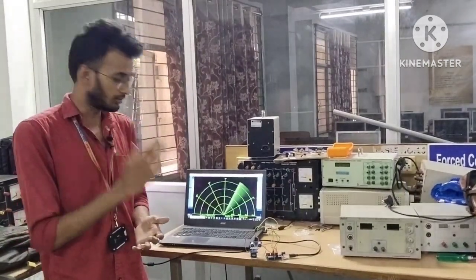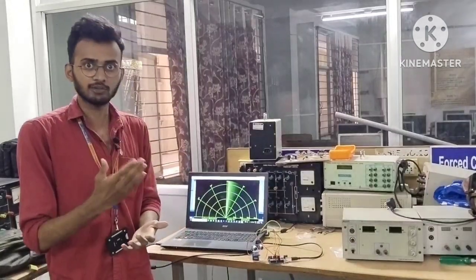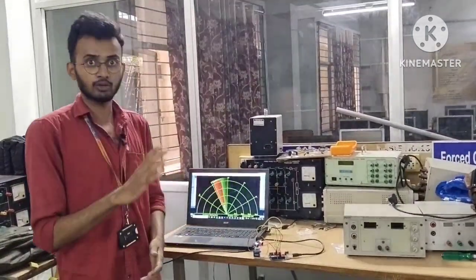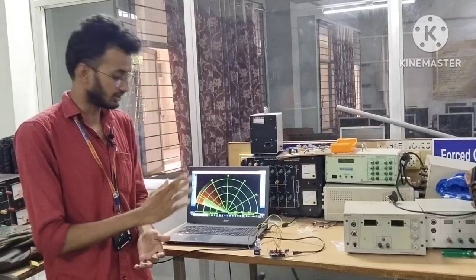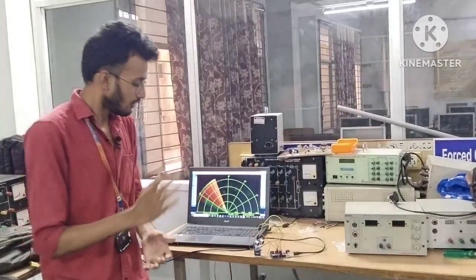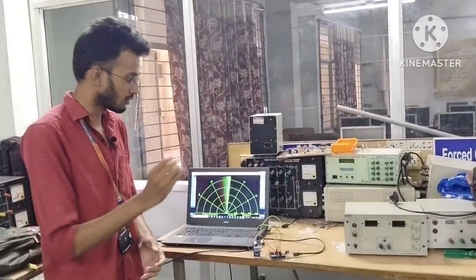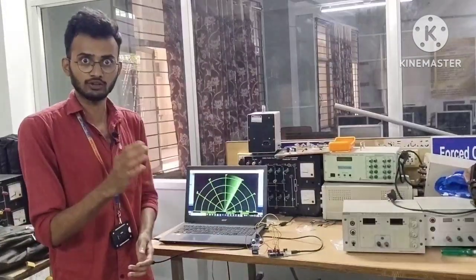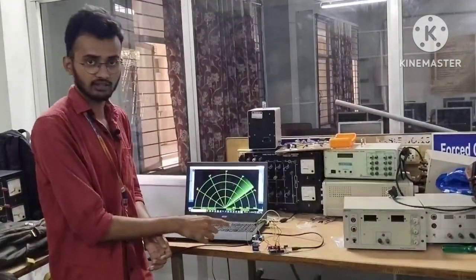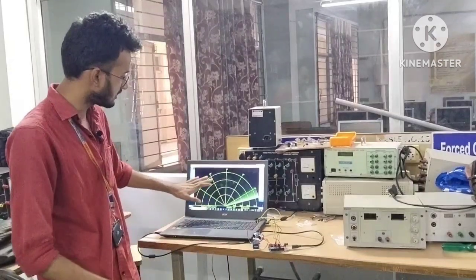I have given a range of about 20 to 30 centimeters. So whenever any object comes within 10 to 20 centimeters, the ultrasonic sensor will detect it and give the signal to the display.